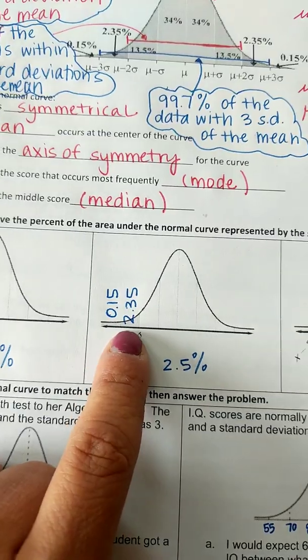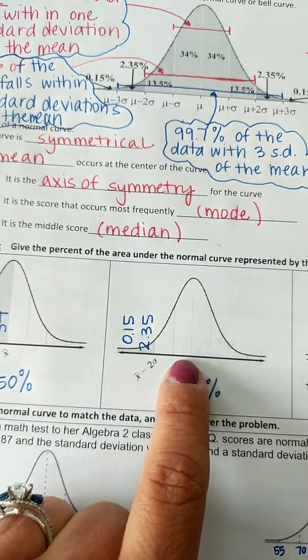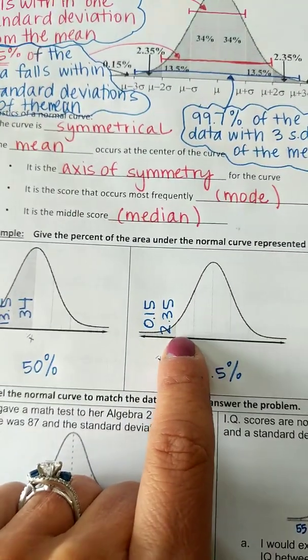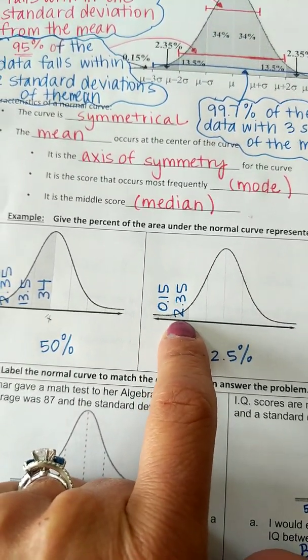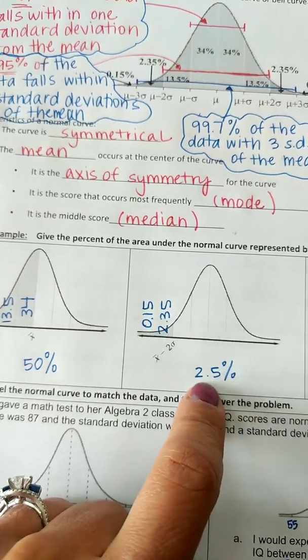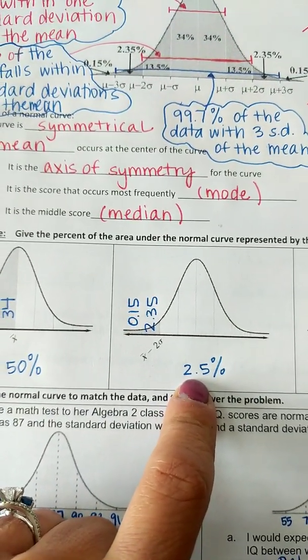Here the shaded part is these two little ones. So again, this would be 34, 13.5, 2.35, 0.15. You're going to know these by heart. I just add the 2.35 and the 0.15 that are shaded, and I get 2.5% of the area.